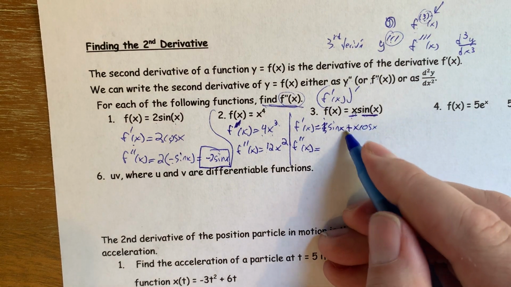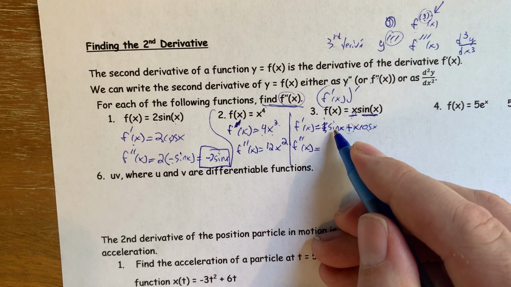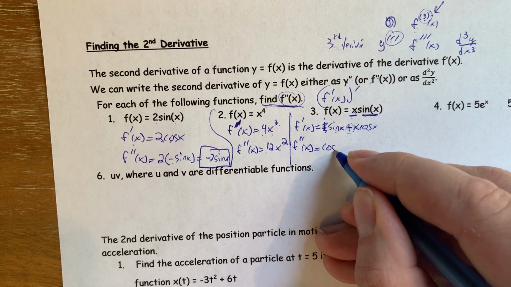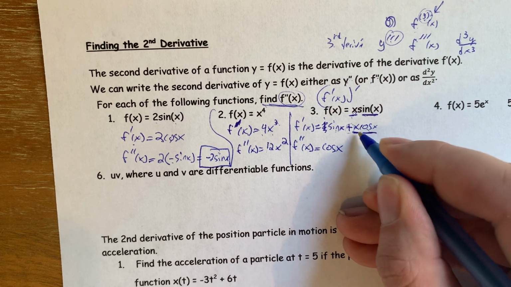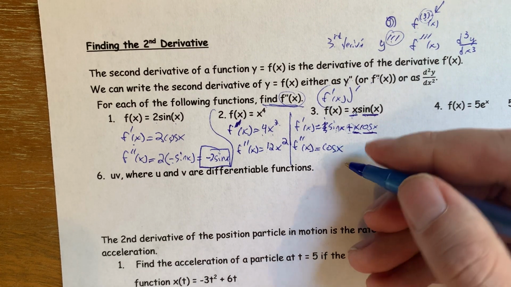So this is a sum or difference now, so we can do them separately. The derivative of sine of x is just cosine of x. The derivative of x cosine of x, well, this is a product. X is multiplying times cosine of x, so we need the product rule.